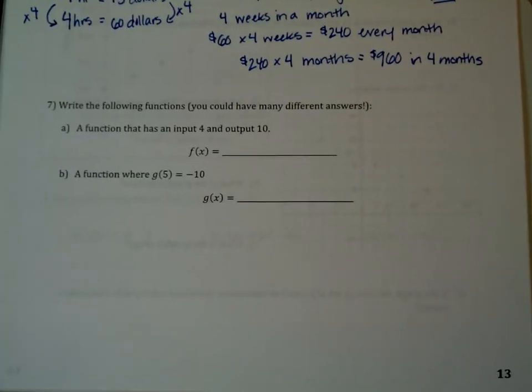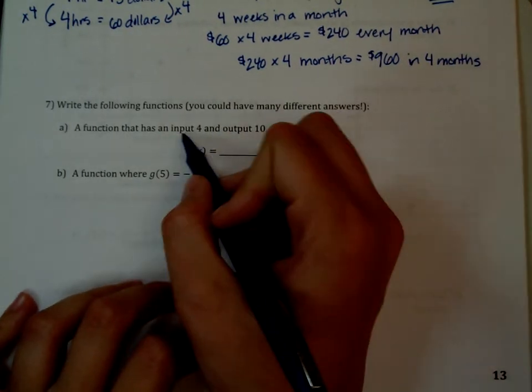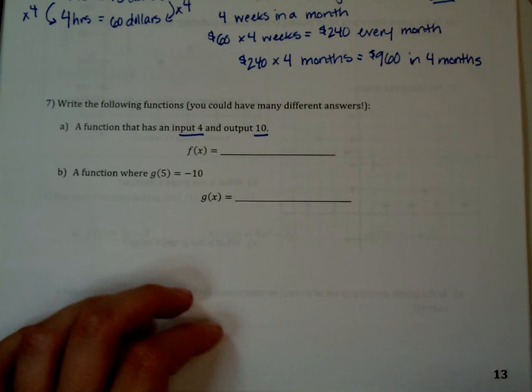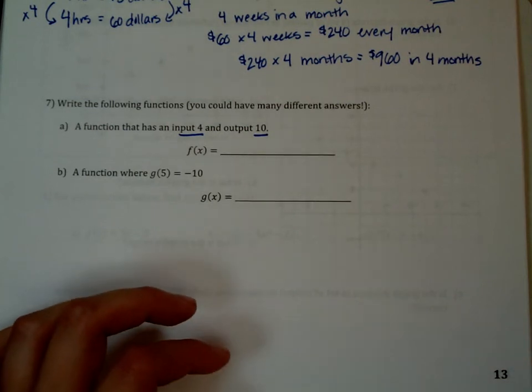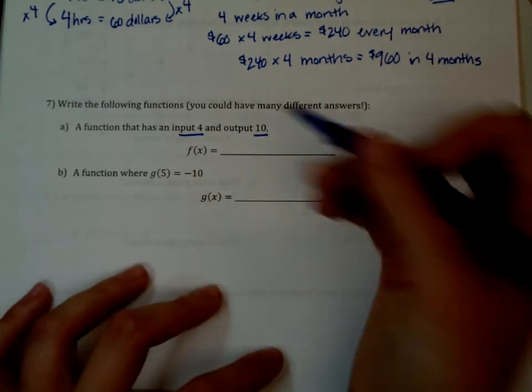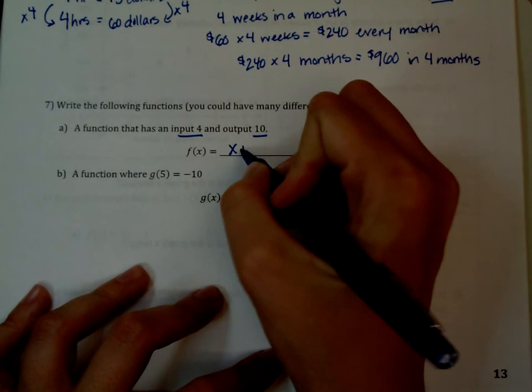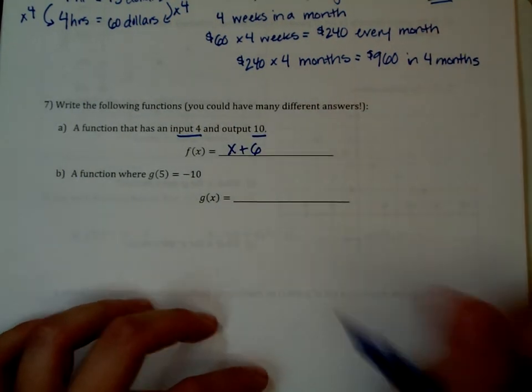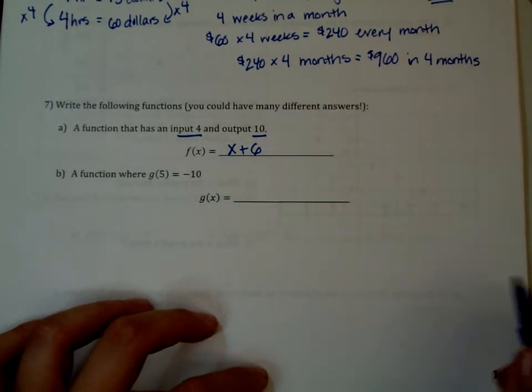Write the following function. So you could have many different answers. So we want a function that has an input of 4 and an output of 10. So let's see, one thing we could do is just add 6. So if we input 4, that would be x + 6. If we input 4, we add 6, and we get 10.